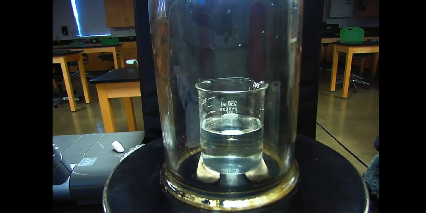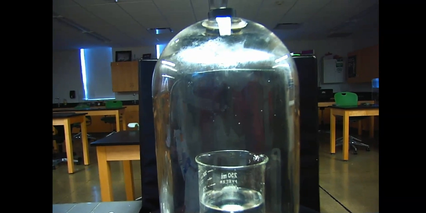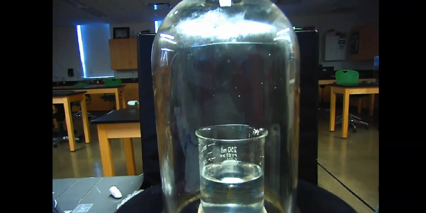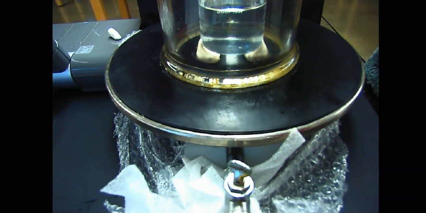So what we have here is a plain beaker of water, and it is inside of a bell jar. And I'll show you the top of that so you can see what's going on there. So it's sealed off from the outside air. And this platform that it's on is actually a vacuum pump, and you can see that it's hooked to a vacuum hose line there.